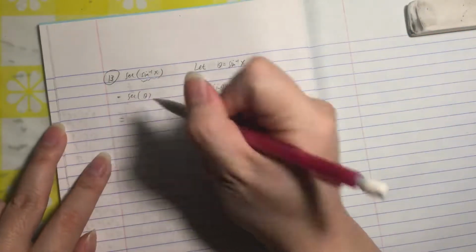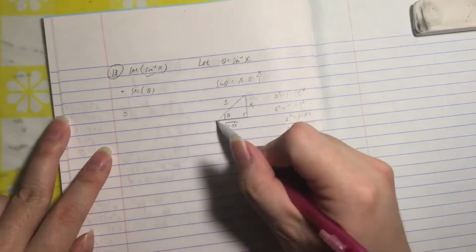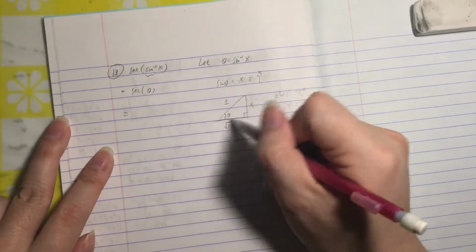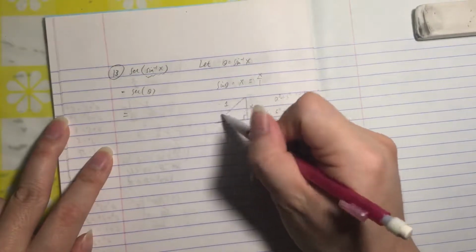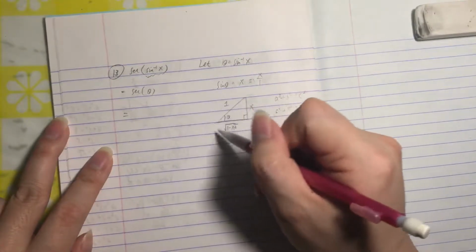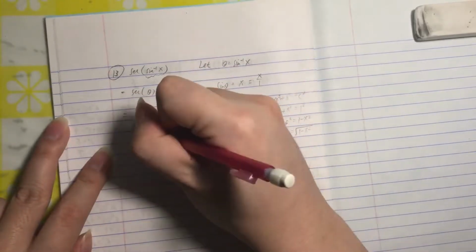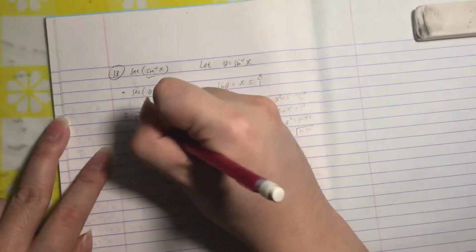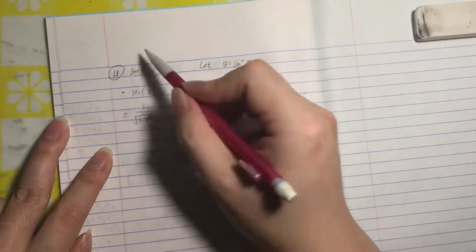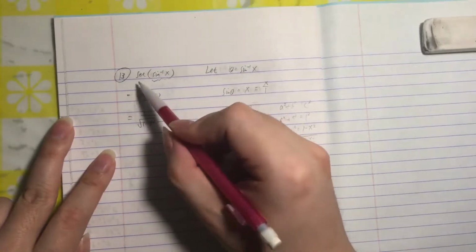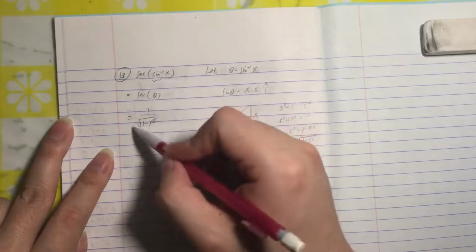Then we're looking for secant theta. What's secant theta? Secant is always hypotenuse over adjacent. So you get 1 over radical 1 minus x squared. That's how we simplify secant of inverse sine of x.